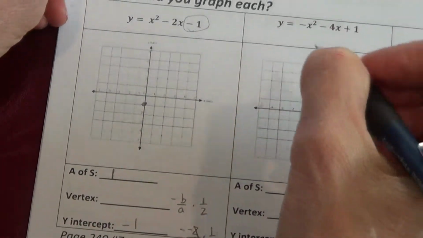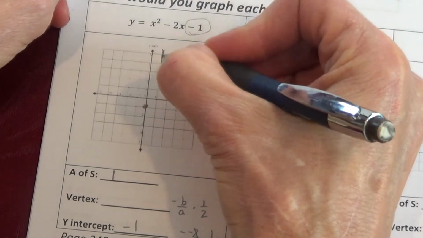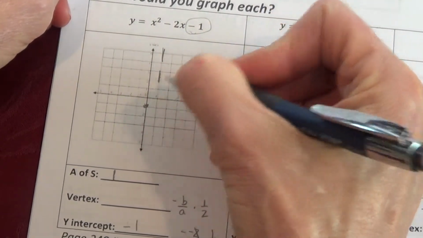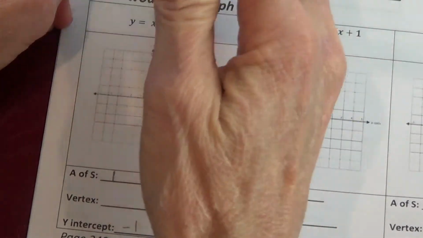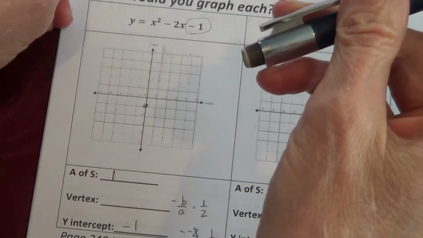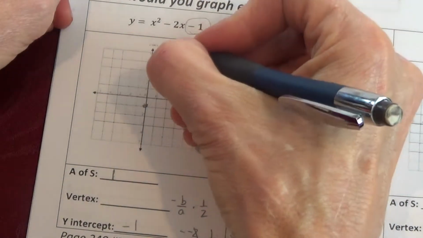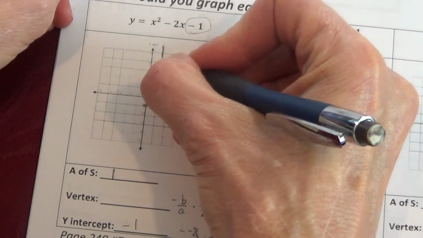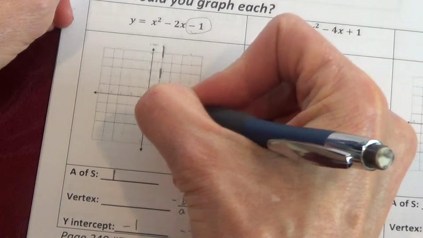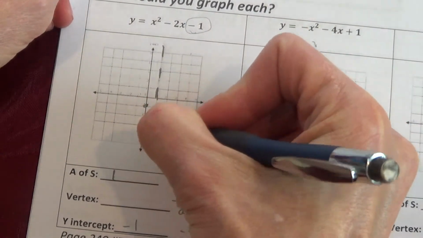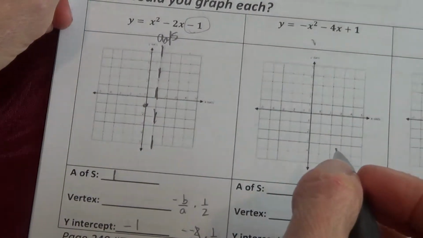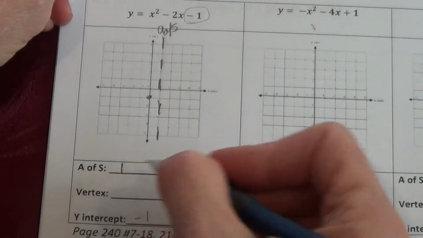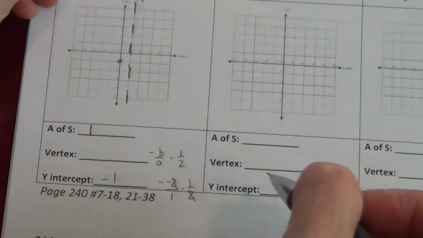Now you come up to the graph and you draw a dark, whoops, it's -1, I'm sorry. No, it's not. It's at +1, I was right. The y-intercept's at -1. Draw a dark dashed line, and at the top of it write A of S. That tells me you found the axis of symmetry, which is 1. We found it again by the formula.